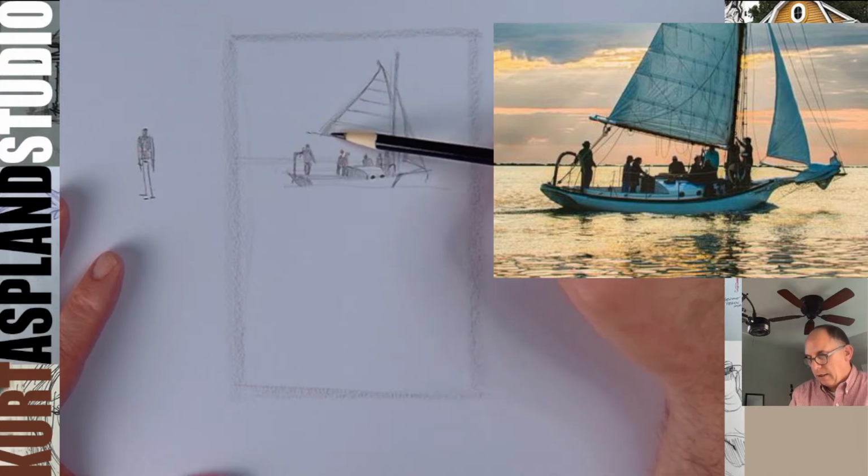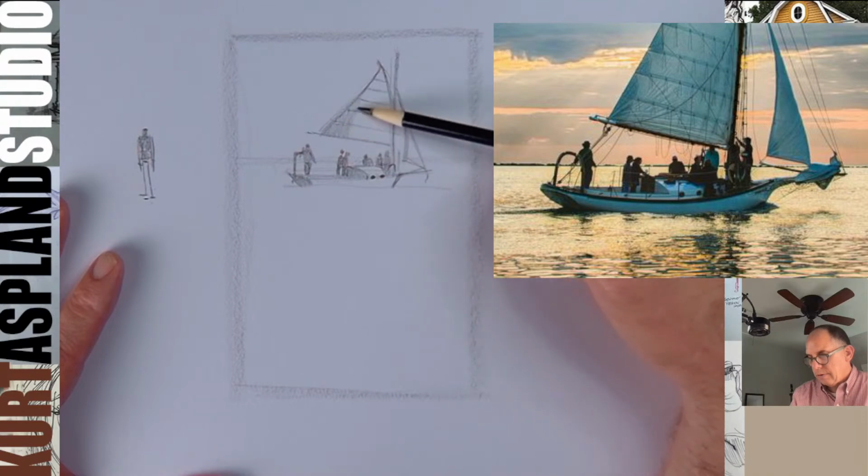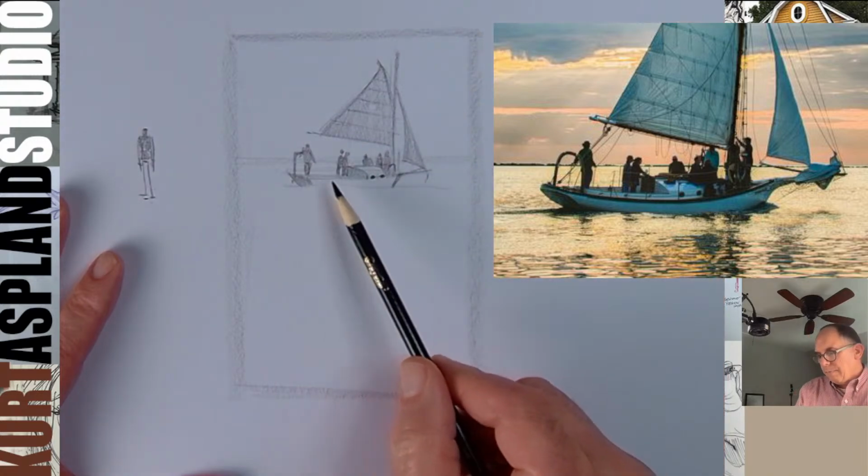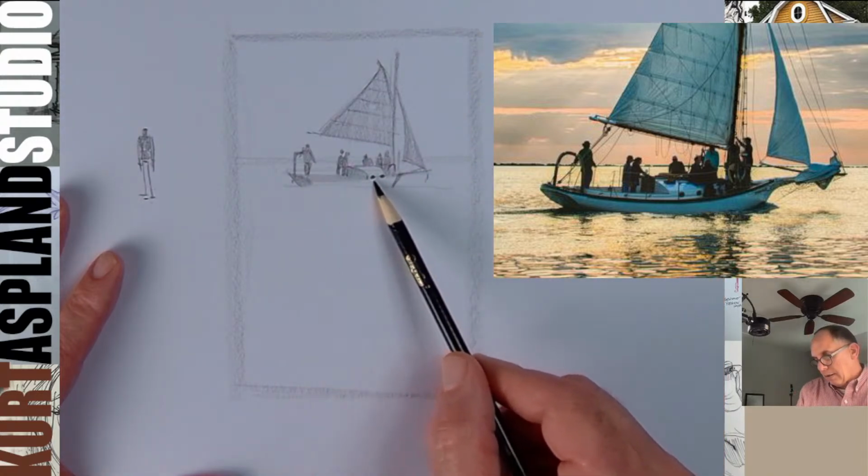Okay, I'm going to add a light tone to the sail, a light value. Same thing over here. And then the boat itself also has that same value.